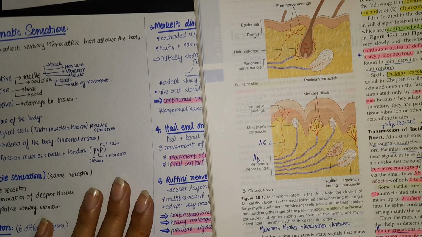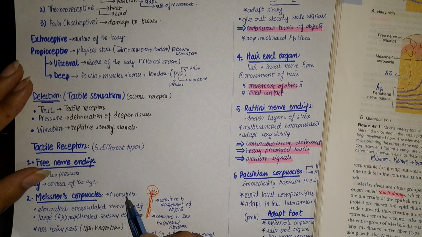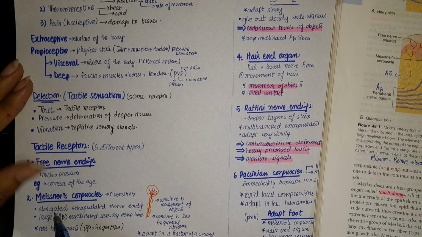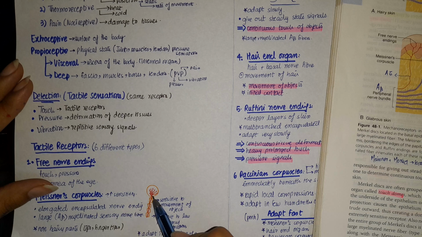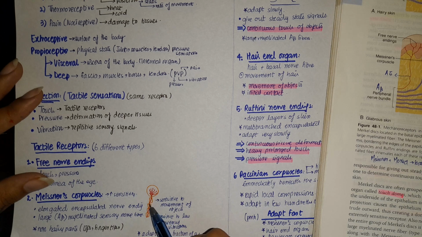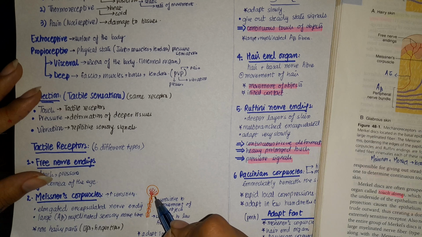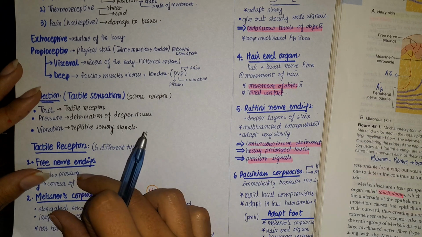Next one is the Meissner corpuscle. They have increased sensitivity. They are elongated encapsulated nerve endings. You can see it is elongated and it has a capsule around it, so it is an encapsulated nerve ending. And the type of fiber that helps in its transmission is the A beta fiber, which is a large, myelinated fiber. So it is an encapsulated elongated nerve ending with A beta fibers, which are large myelinated fibers.